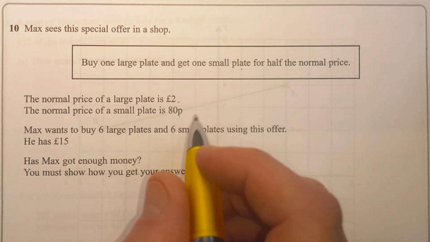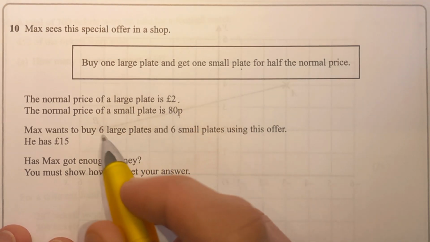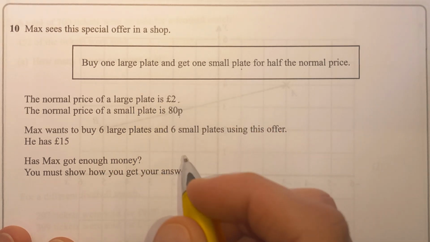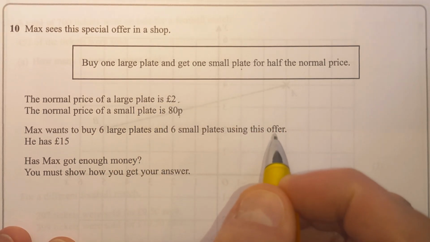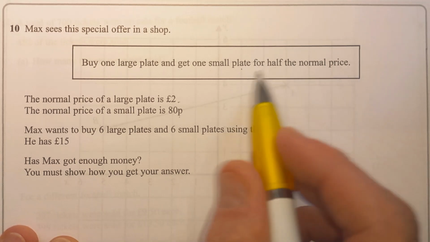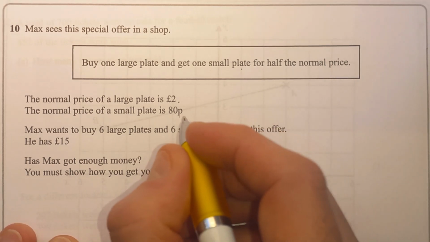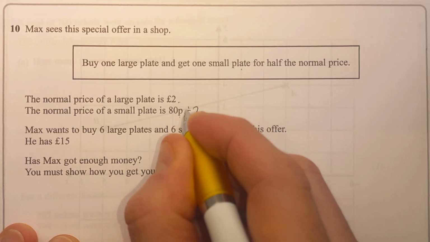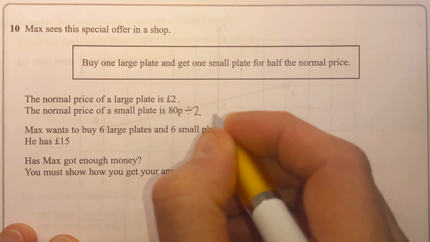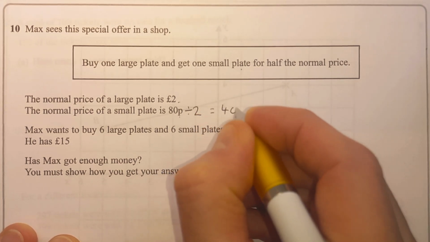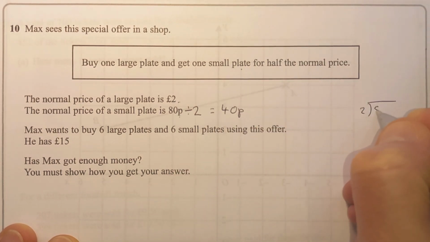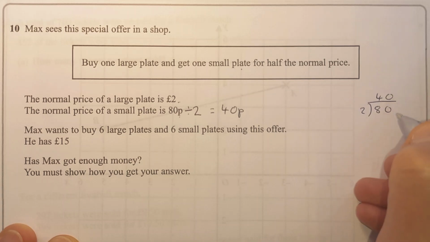Right, so we're going to want 6 large plates, which is fine. We know the price of a large plate, and 6 small plates. But the small plates, we're going to get them at half price. So before I start, I'm just going to divide this by 2. Half of 80, well, that's going to be 40p. If you want, you can do it with the bus stop method. 2 goes into 8 4 times, 2 into 0, 0 times.